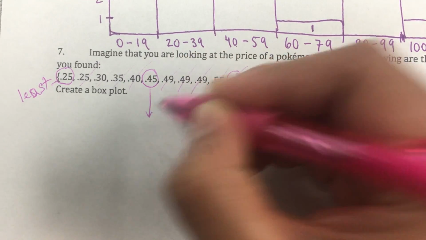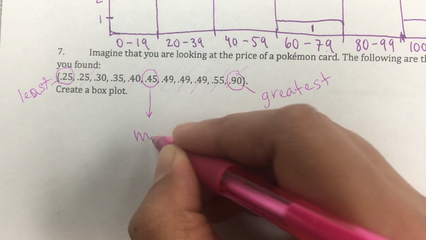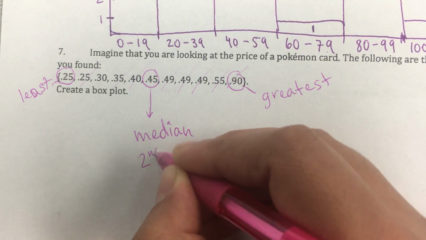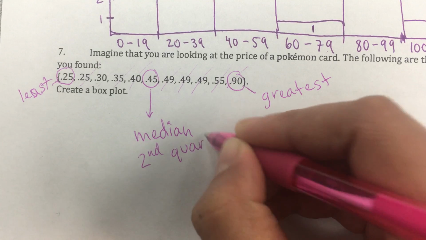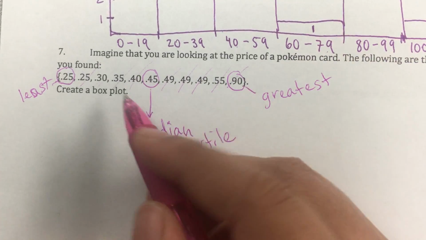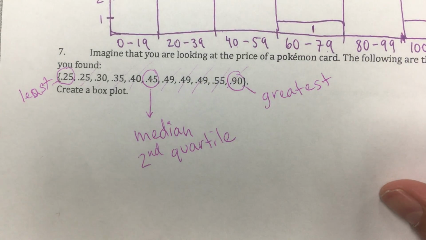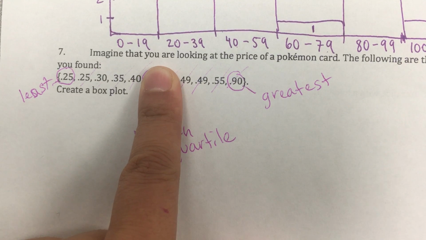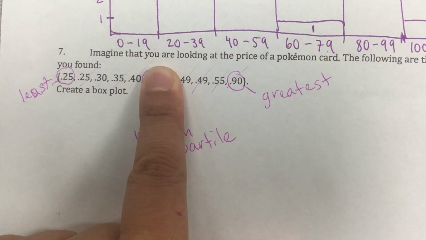0.45 is the median, or also called the second quartile. Now, remember that no matter what, if there is only one number in here for the median, you will cover that and not use it for your left data.